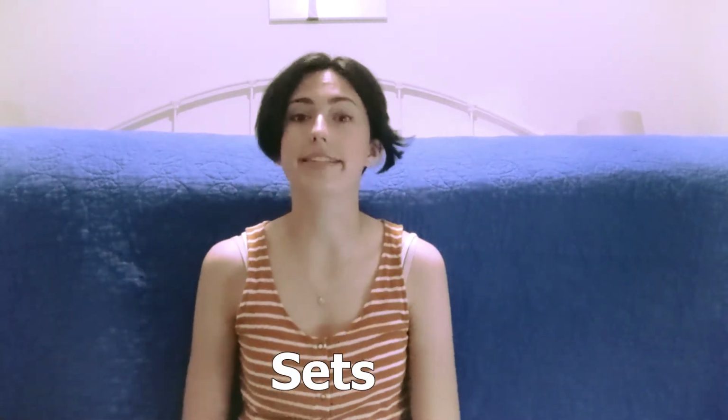So I just mentioned props and sets. So sets are generally the background that you see on the stage. So if there's trees painted in the back or a living room or something like that, that counts as sets. And then in general, furniture pieces will count as sets. So if you have a couch or a dresser or something like that, that is also classified as a set, and it just helps identify the setting of where your scene is taking place.